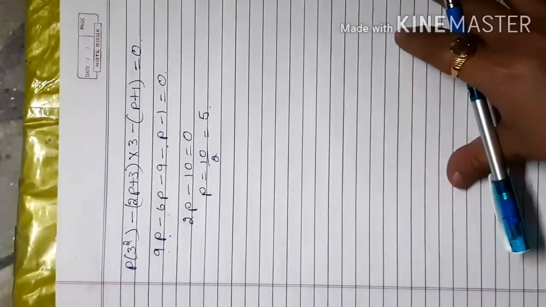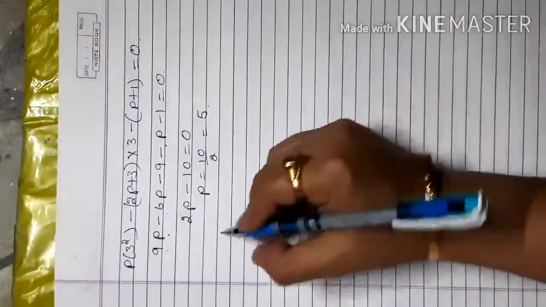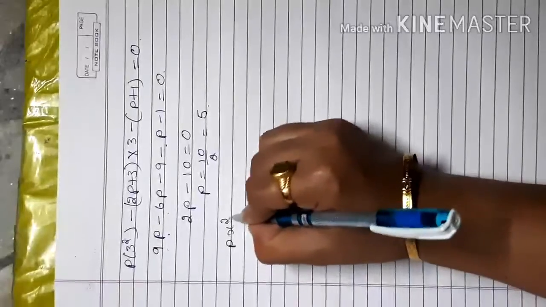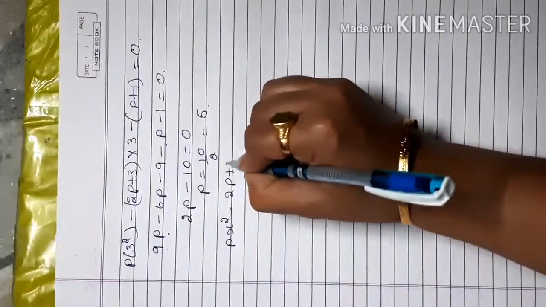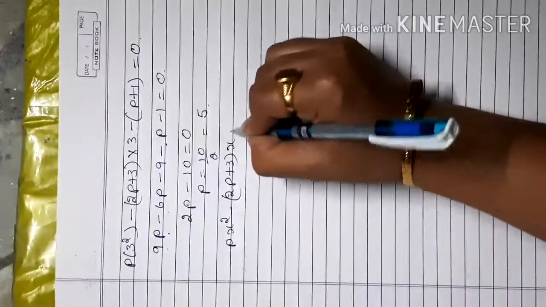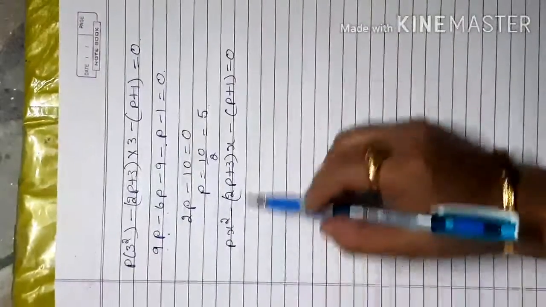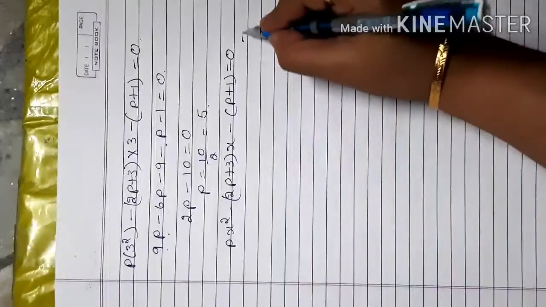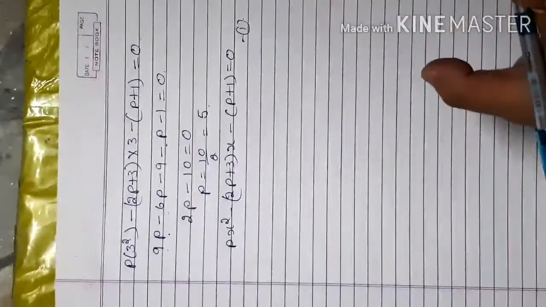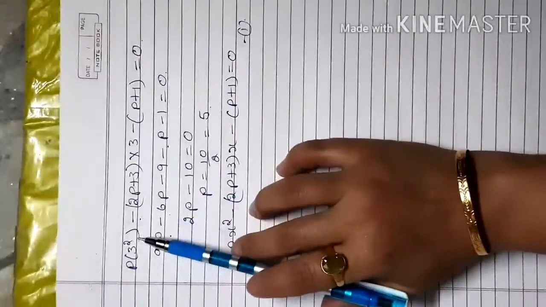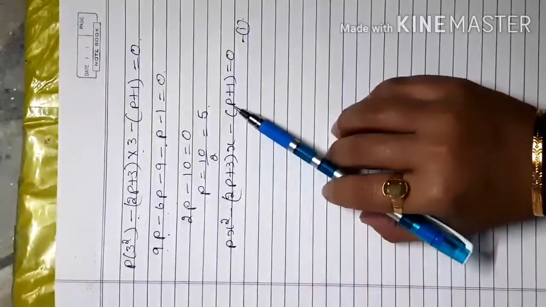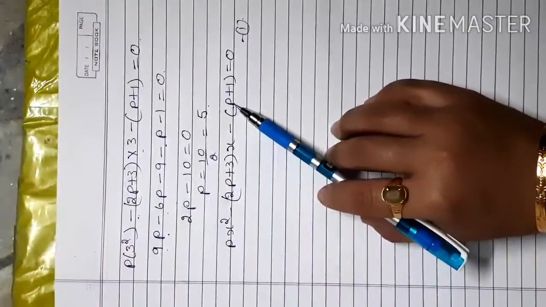Now I have to go for the other root. My basic equation is px² minus (2p plus 3)x plus p plus 1 is equal to 0. So now I go with my original equation. I found my one root is 3, because it satisfied the condition, because that is given in my question.